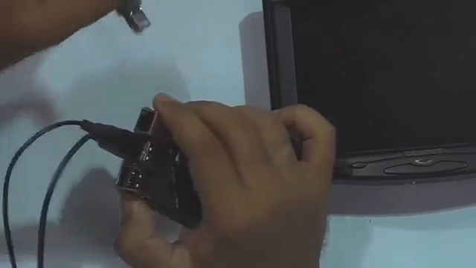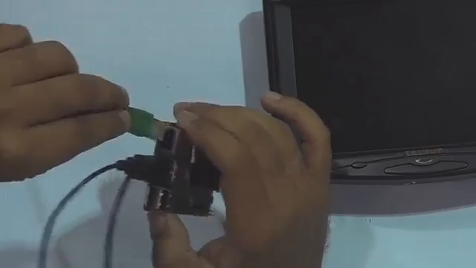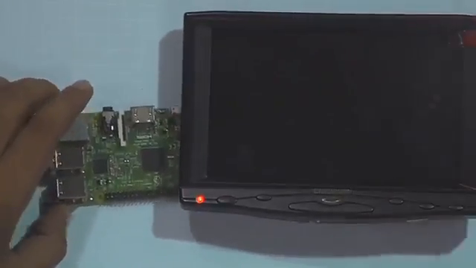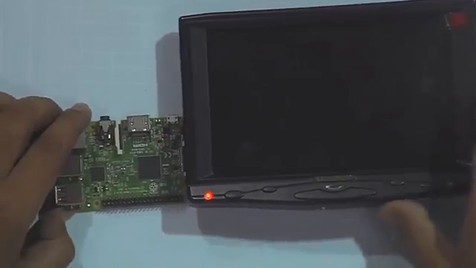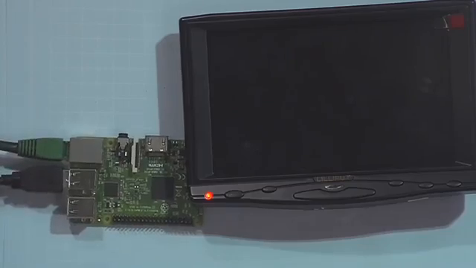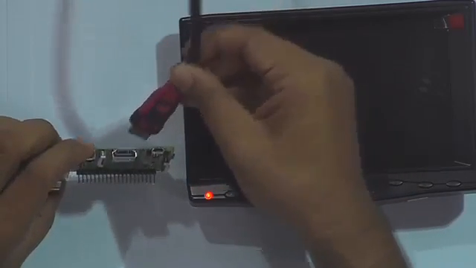I have a LAN cable ready. I'm connecting it to the Ethernet port. This is a small monitor, portable monitor. It is being powered by an external power supply, and it is connected. It will be connected to the Raspberry Pi via this HDMI cable on this HDMI port.